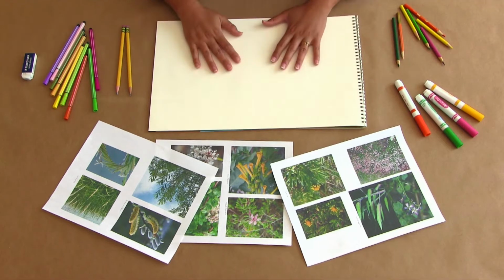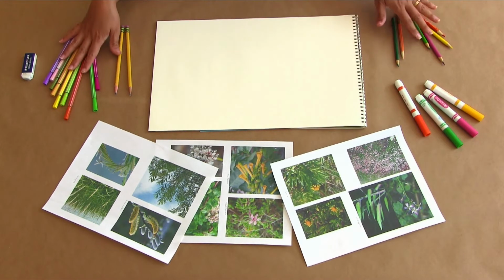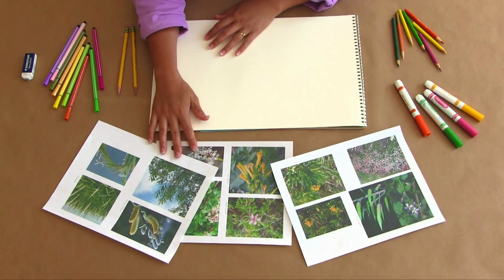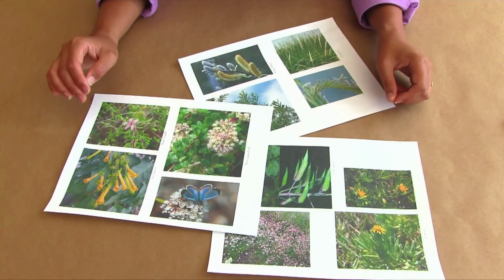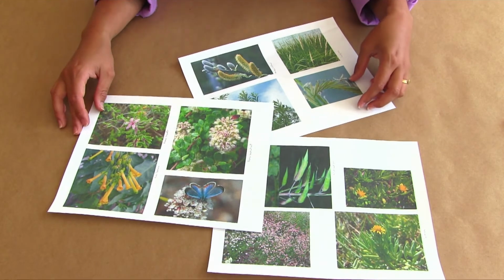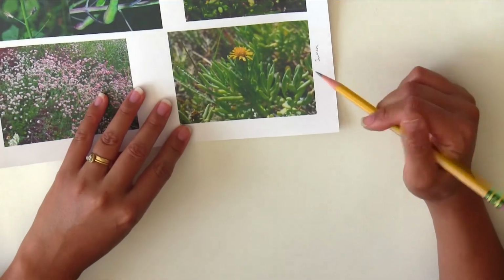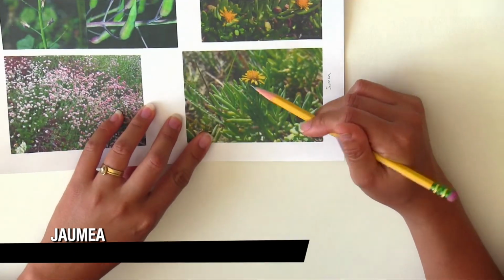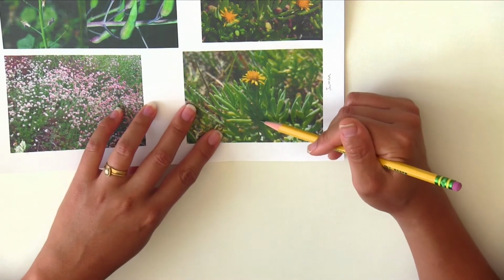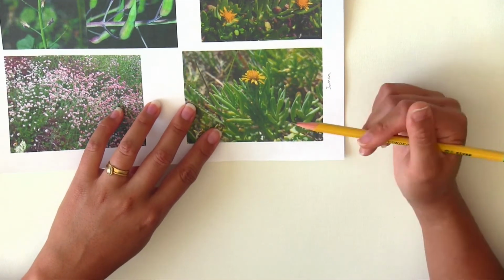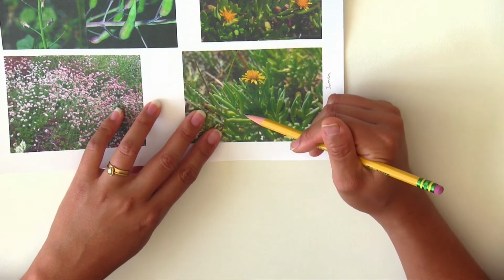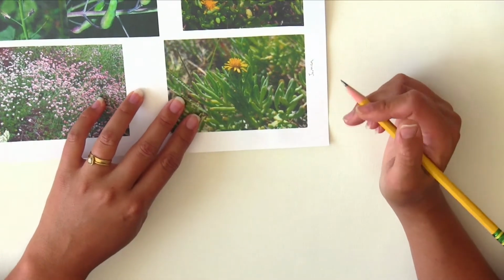All you need is some paper, some drawing pencils, colored pencils, markers, whatever you have, and some pictures for inspiration. For the plant pattern I'm doing today, we're working with the plants from the Ballona Creek watershed. I'm going to start with the Jaumea plant. It has a yellow flower and sort of succulent leaves. It's really interesting because the way this one deals with salt is that it stores the salt in its leaves, and once they get full, they drop off and it grows a new leaf.